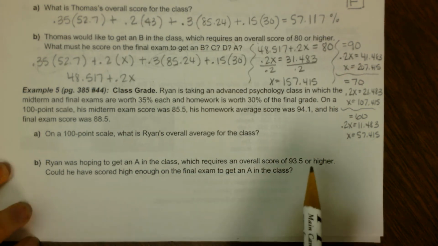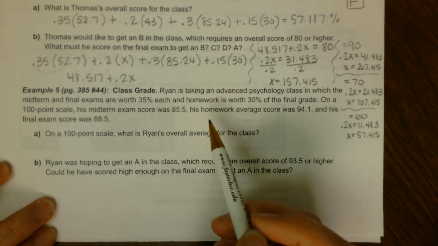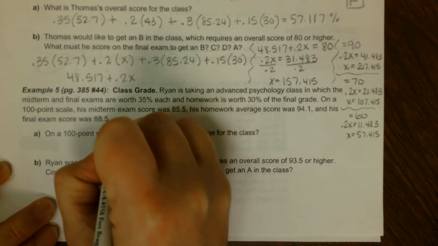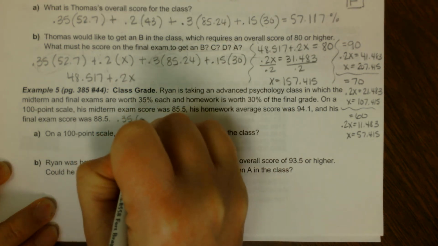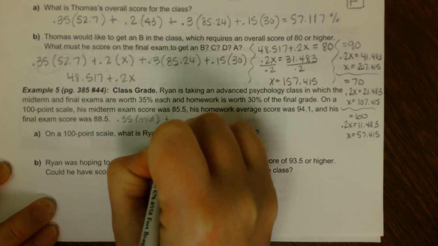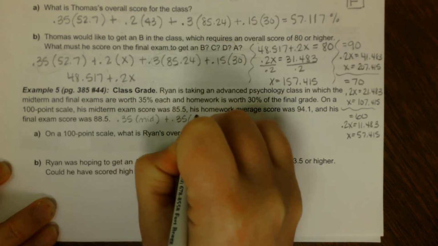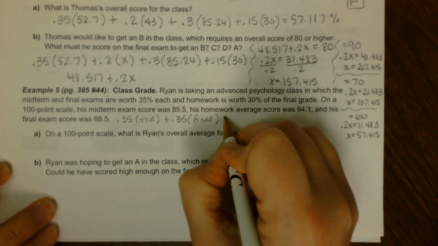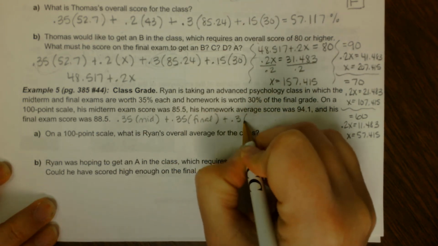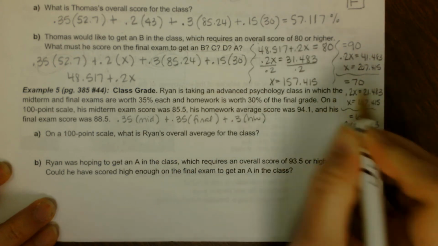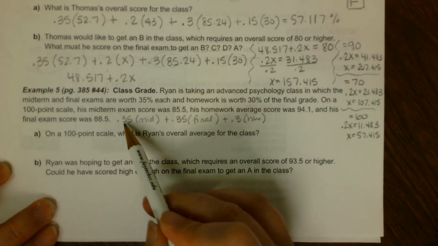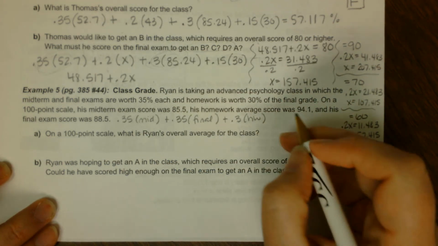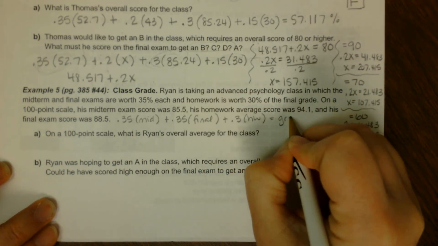Okay, so the overall average. You have the midterm and final at 35%. So you have 0.35 times your midterm and 0.35 times your final. The homework was 30% of the final grade. So if we add all this together, this would be 70% and 30%. That's the entire thing. So this will give you your overall grade.